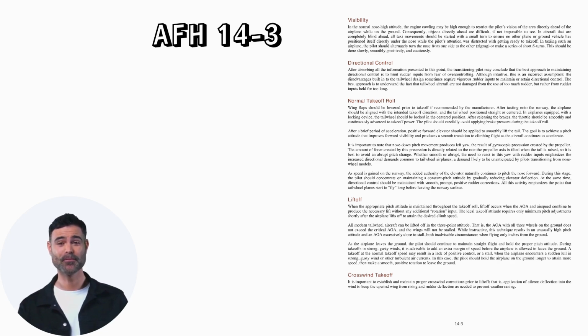Directional control. After absorbing all the information presented to this point, the transitioning pilot may conclude that the best approach to maintaining directional control is to limit rudder inputs from fear of over-controlling. Although intuitive, this is an incorrect assumption. The disadvantages built into the tailwheel design sometimes require vigorous rudder inputs to maintain or retain directional control. The best approach is to understand the fact that tailwheel aircraft are not damaged from the use of too much rudder, but rather from rudder inputs held for too long.